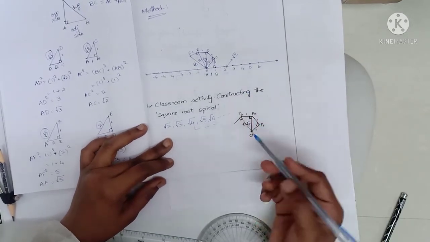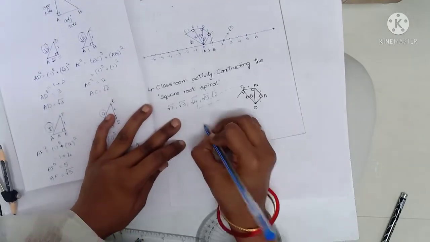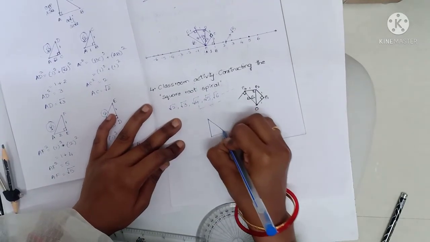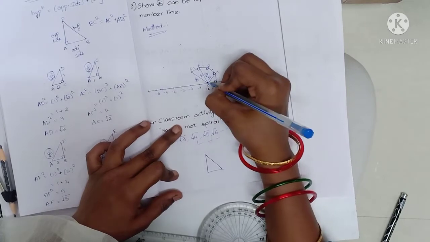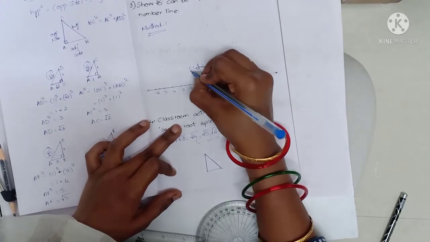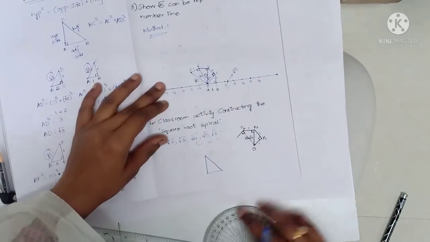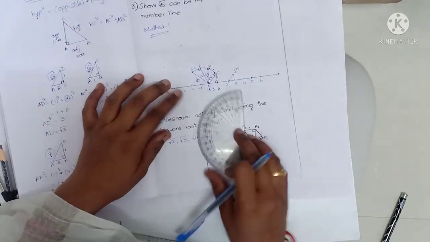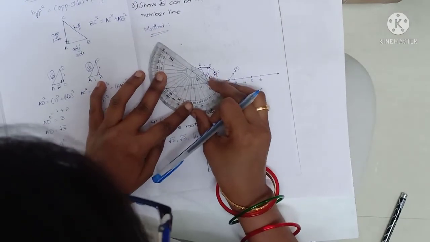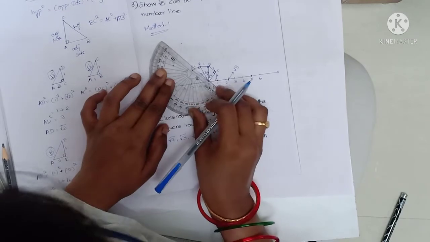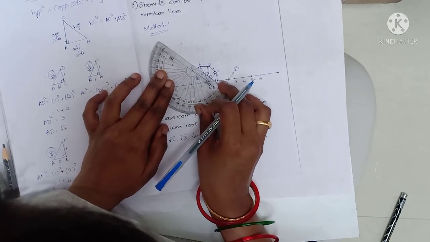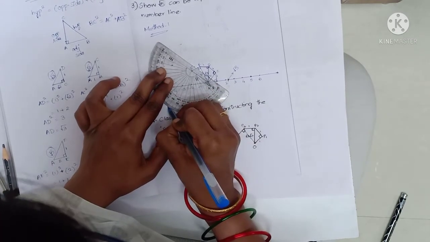Let's construct another one. Root 6. How do you construct, children, root 6? From root 5, we got root 5. F is root 5. From F, draw a perpendicular of length, what children? 1 unit. From F, draw a perpendicular of length 1 unit.